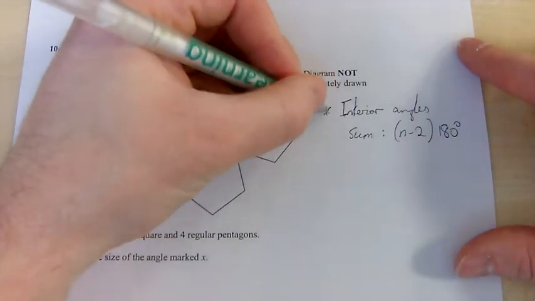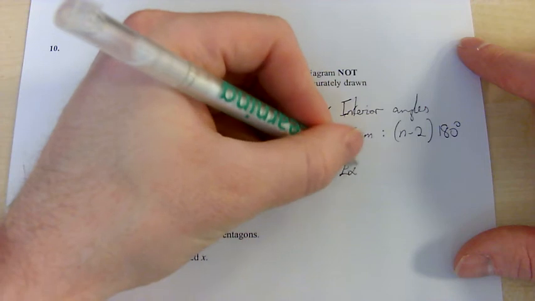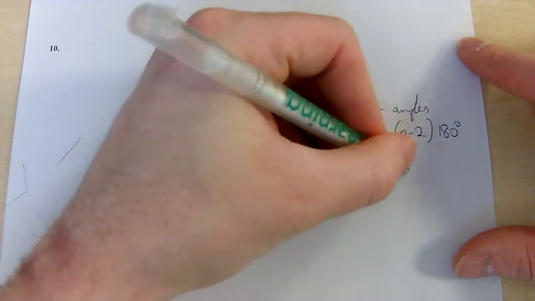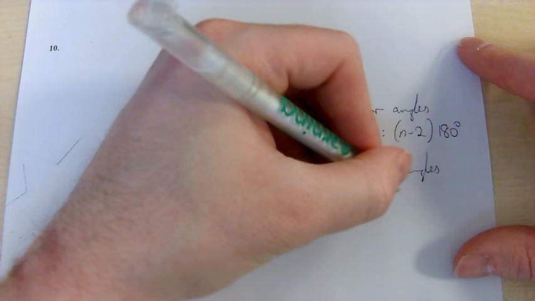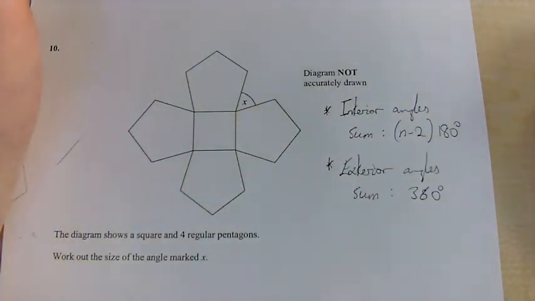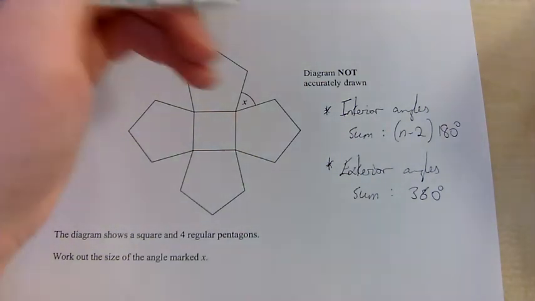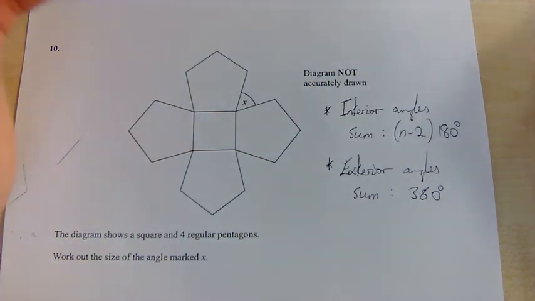For the exterior angles, it's a little bit more straightforward. Exterior angles will always sum to 360 degrees. It doesn't matter what polygon it is. It could be a triangle, it could be a quadrilateral, it could be a nonagon, doesn't matter. The exterior angles will always sum to 360 degrees.